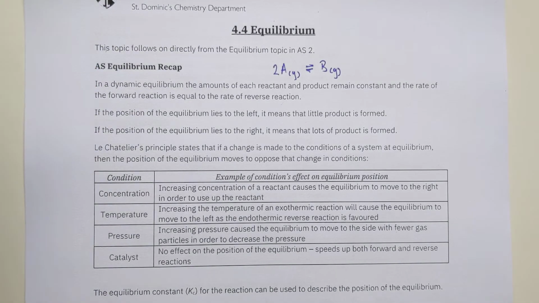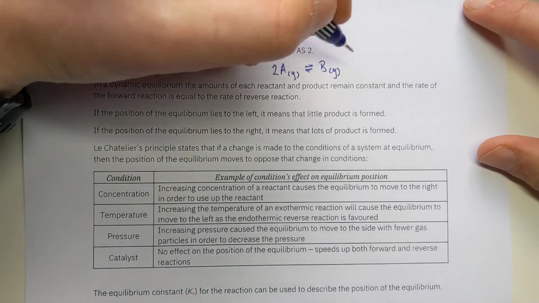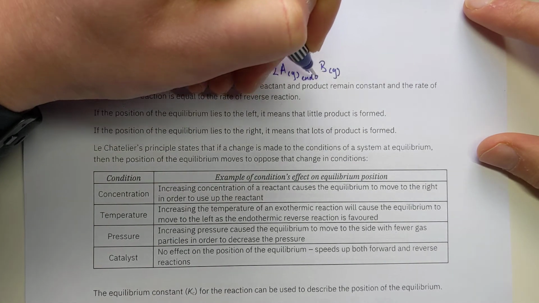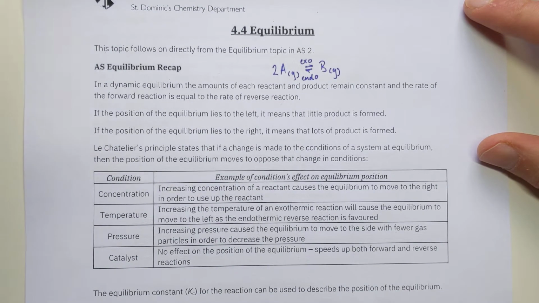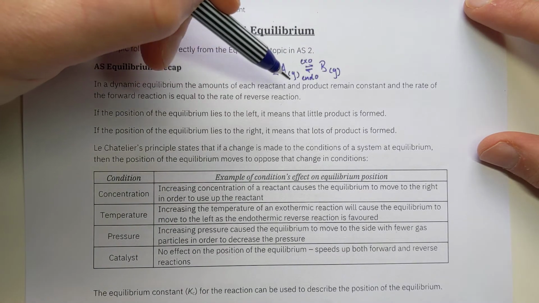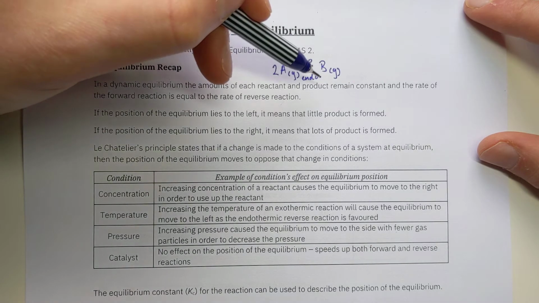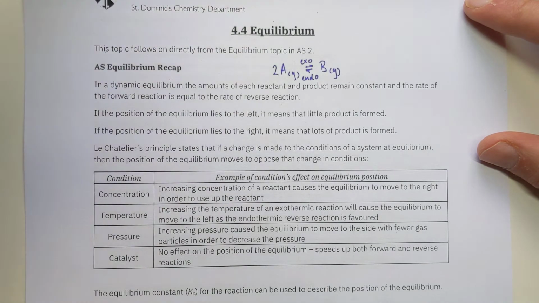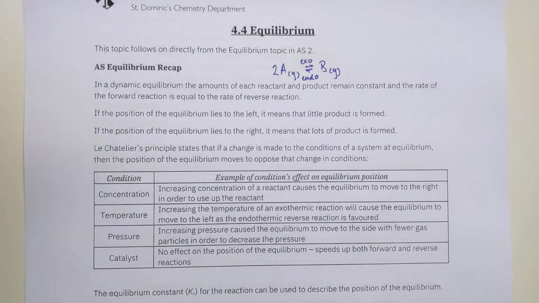Temperature, you'll only be able to understand the temperature change if you know if the reaction is exothermic or endothermic in the forward or reverse direction. So let's say, for argument's sake, this reaction is exothermic in the forward direction, which means that the reverse reaction must be endothermic. So if I increase the temperature, the system wants to oppose that change. So I'm increasing temperature, the system will want to decrease temperature. It will decrease temperature by favouring the endothermic reaction, which in this imaginary case is the reverse reaction. This will cause the reverse reaction to speed up, which will push the products back into reactants, which moves the equilibrium to the left-hand side. So that's an example of temperature.